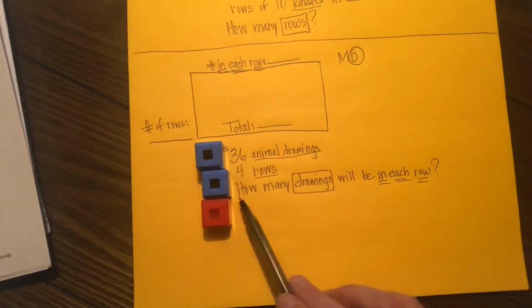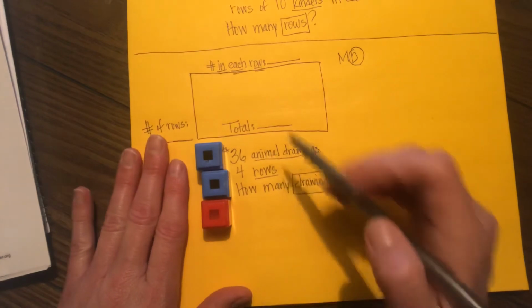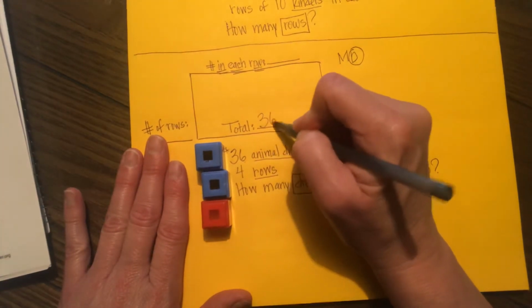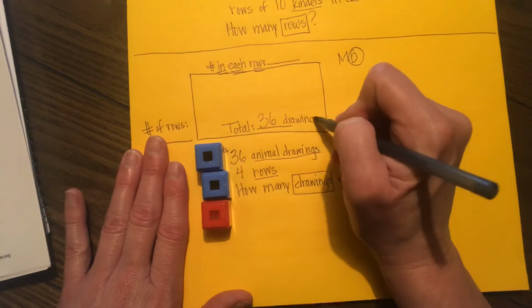Am I looking for how many animal drawings there are in all, or do I know the total number of animal drawings? I actually know the total number. That was part of my story. It told me that first graders had 36 drawings, so that is my total.